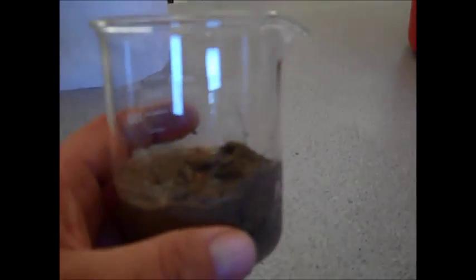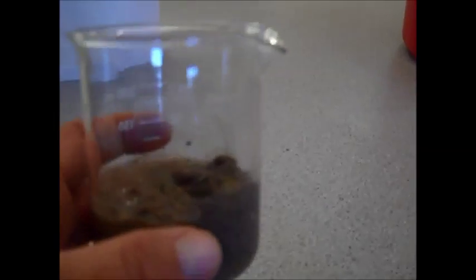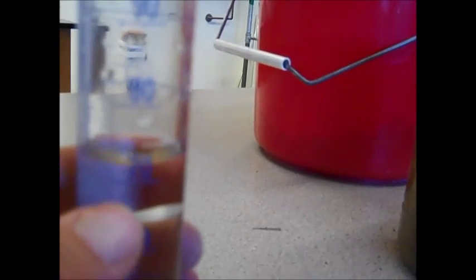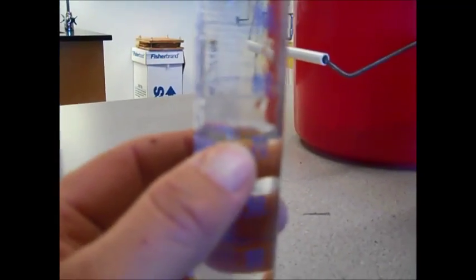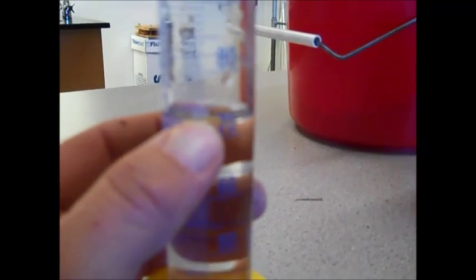So do that for your 3 soil samples and you'll come up with a percentage. I had 76 mils left over. So that means this sample absorbed 24 mils of water. Let's do that math.